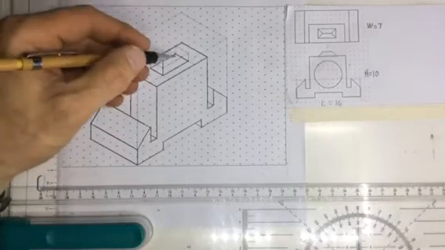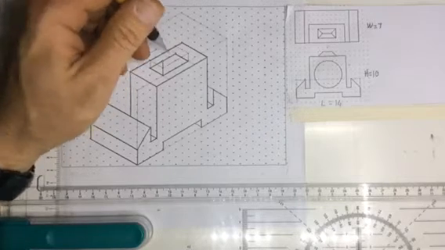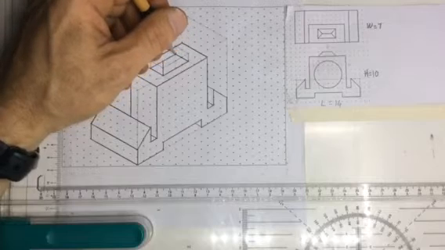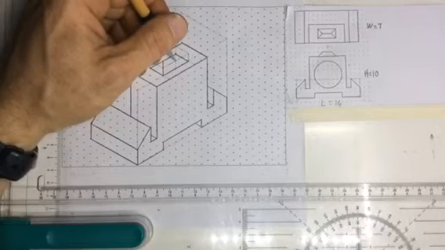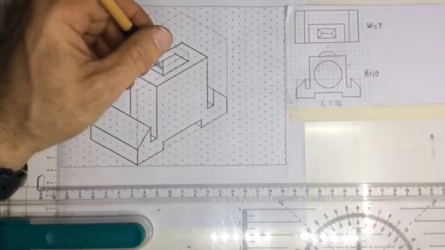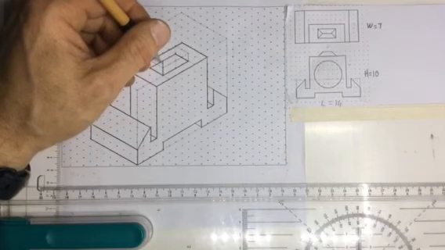Now, a lot of people look at this and they say this thing must be going down into the thing. That is impossible. If it was going down into the thing, I would have a line coming down over there. That would show that this thing is coming down, but because this line has moved across, doesn't mean that this thing is going down. It actually means that it's coming up.